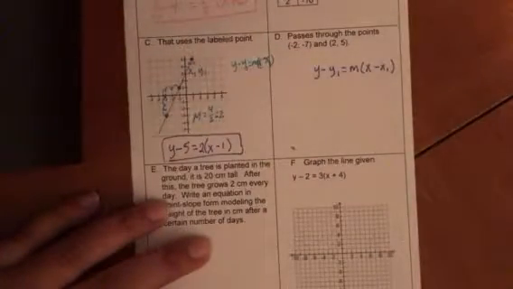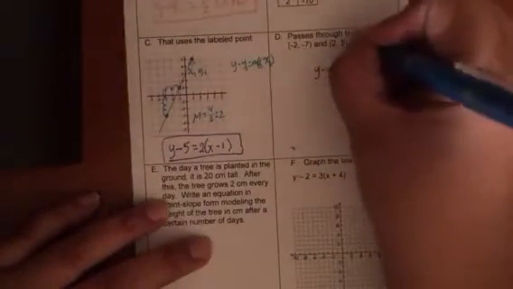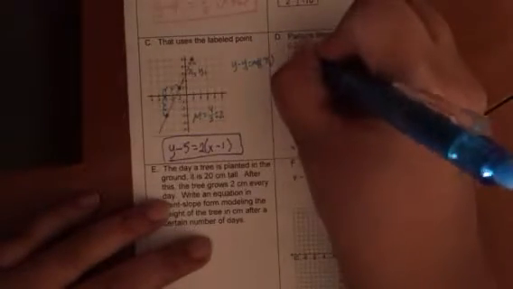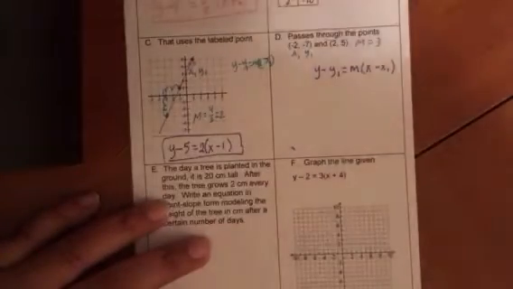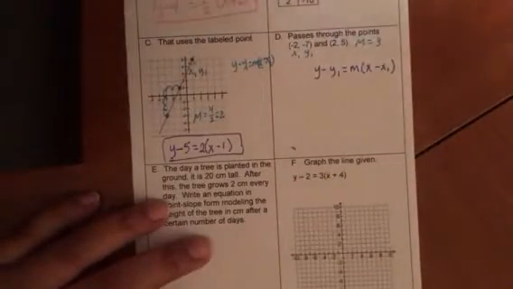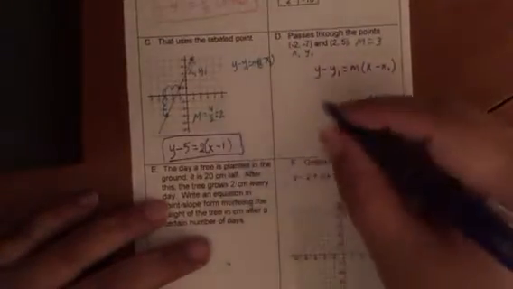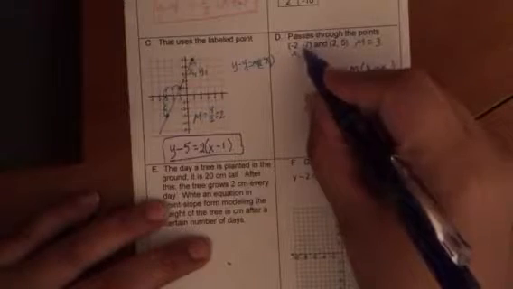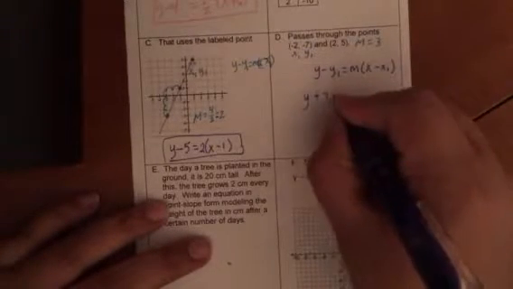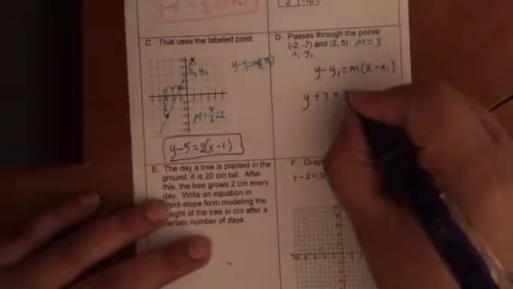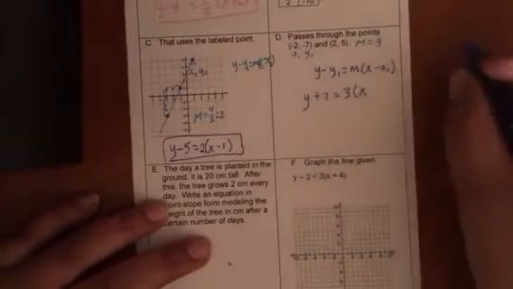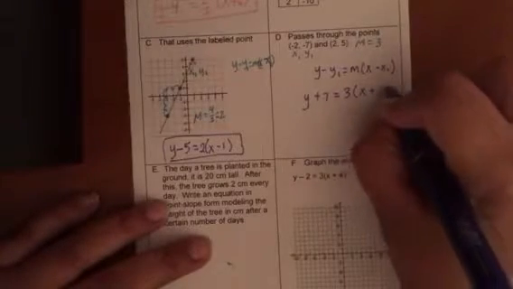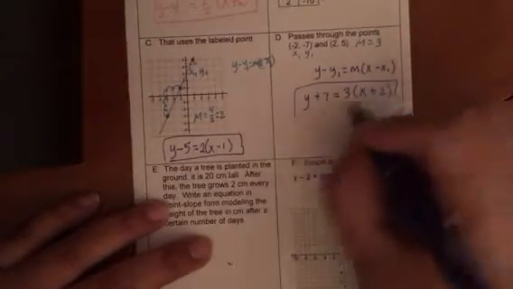So here my m is equal to 3. This is my x1 and my y1. So plugging in points, y minus, actually we're going to do a positive 7 because it's negative. Our slope is 3. X, and then we're taking the opposite of negative 2, which is positive 2. And there's our answer.